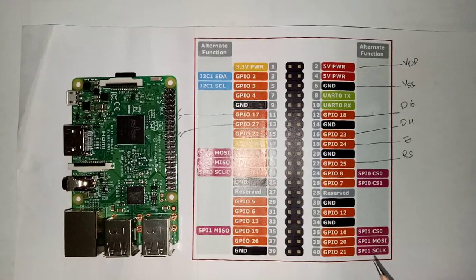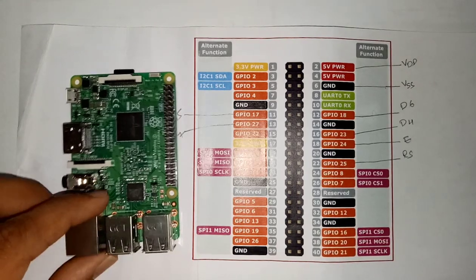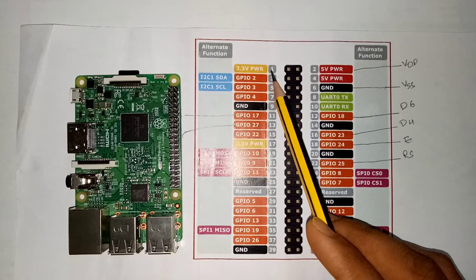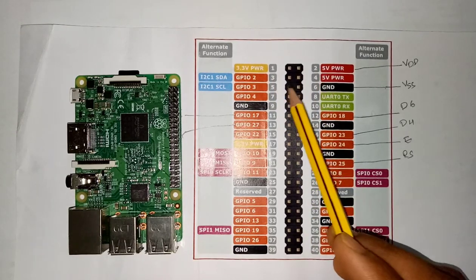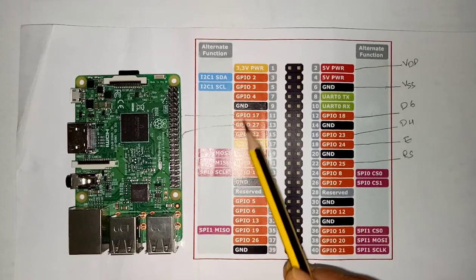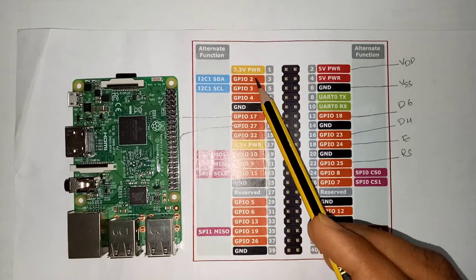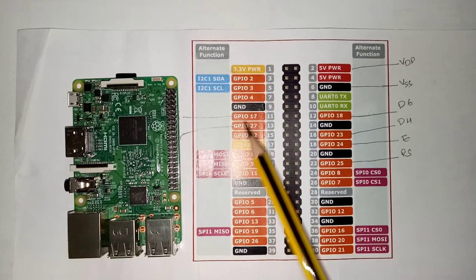This is the Raspberry Pi and there is 40 pins on this board for GPIO, general purpose input output. It's counting in zigzag. What I mean, start from here. This is the pin number 1, then 2, 3 till 40. In this 40 pins, as diagram shows, 24 general purpose input output pins, which start from GPIO 2 to GPIO 27. 7 pins for ground.